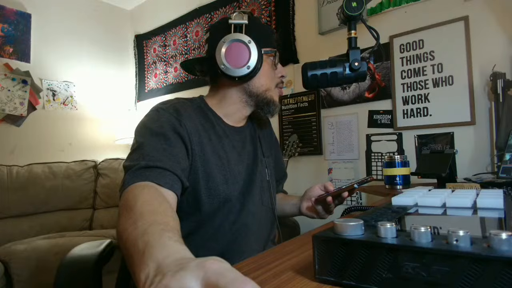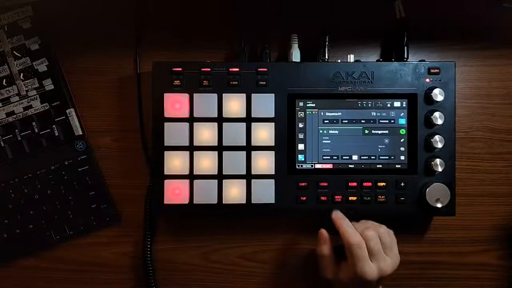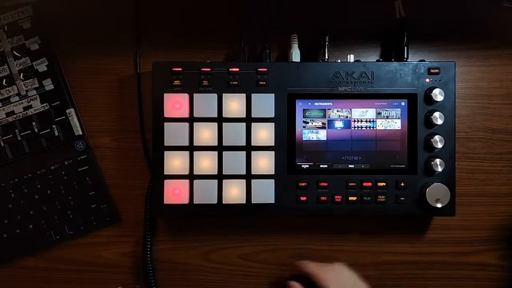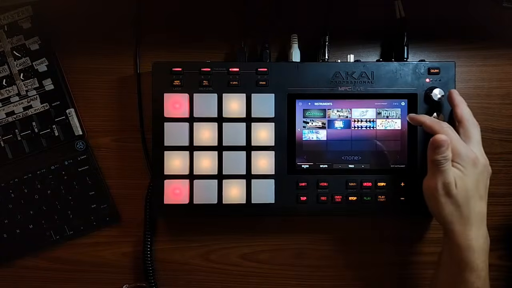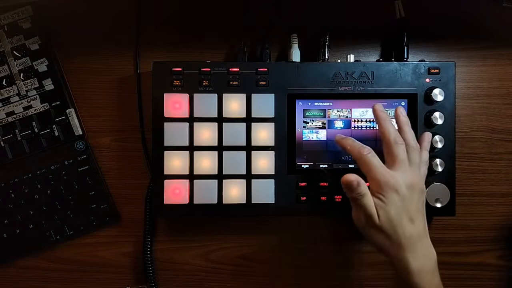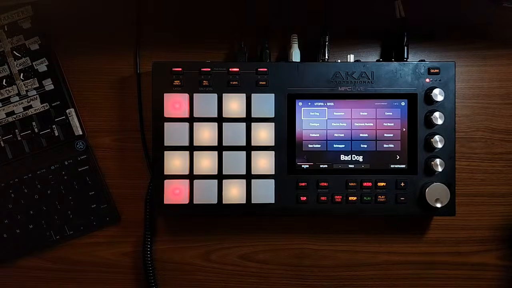Let me go ahead and pull this up so we can get into some sounds. There we go. I've got Soul Sessions, Ignition Keys, and Utopia. I'll probably check out Utopia first, just to get it out of the way, because from the sound of it, it's not something that I mess with.